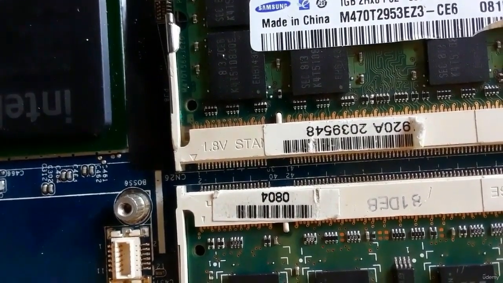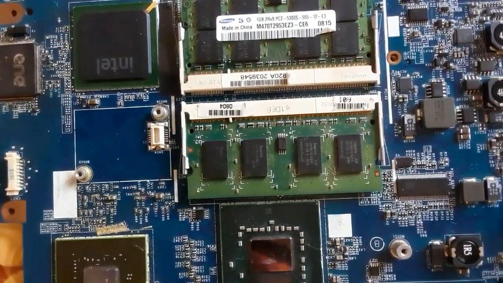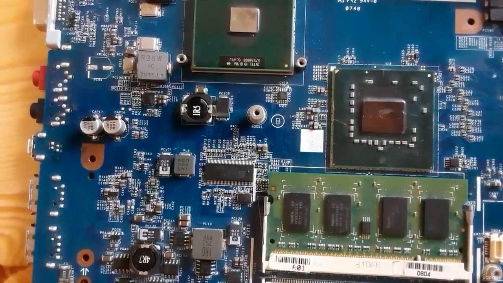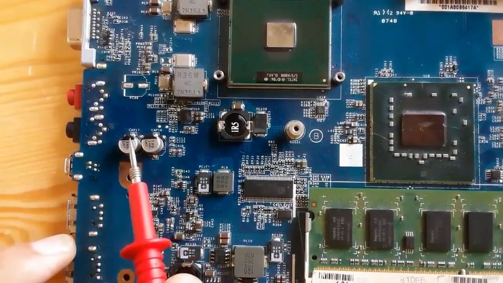With 1.8 volt working voltage. Of course, for other RAMs, for example, DDR1 is 2.5 volt, DDR2 1.8 volt, DDR3 1.5 volt, DDR4 1.2 volt, and DDR5 1.1 volt. Okay, so every kind or type of RAM has a specific working voltage.